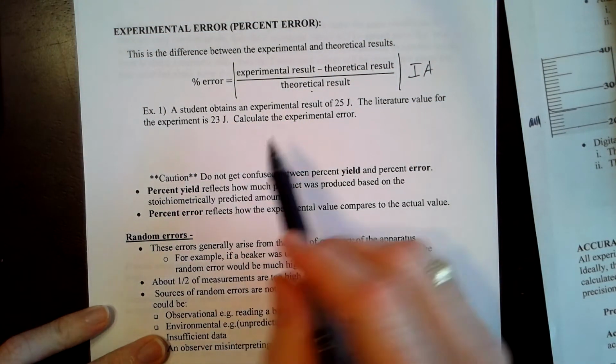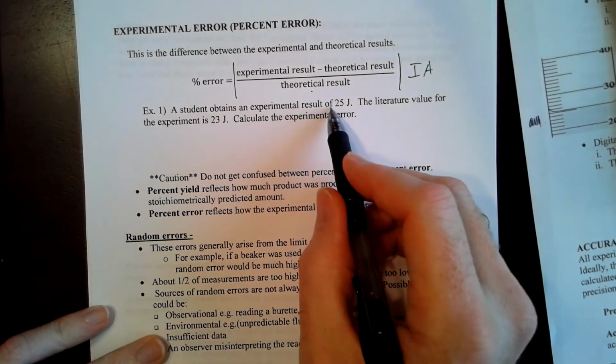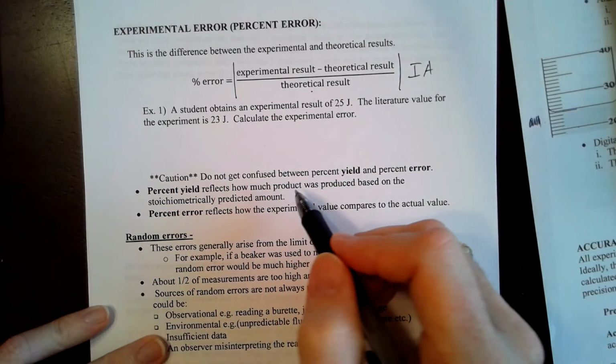So a student obtains results of 25 joules. The literature value is 23.